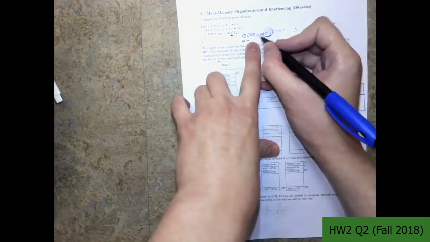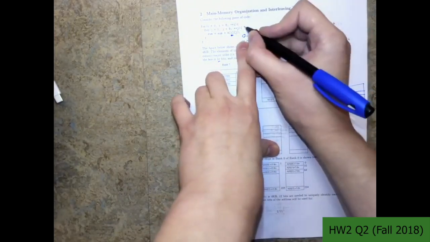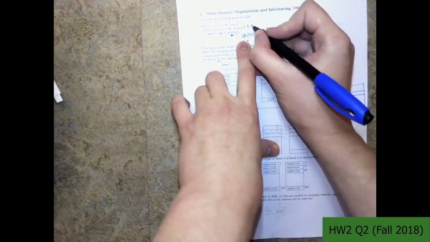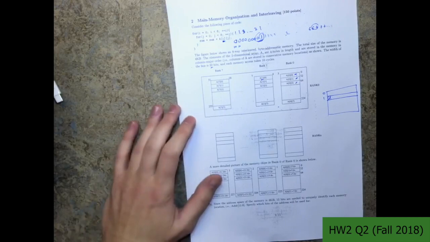So instead of 8 zeros, here we will interleave between the banks 1 to 3 to 7, right, and then go to 1. So since we have 8 banks and the latency is 10 cycles, we may not be able to overlap some of the latency, right? But let's calculate it to see what happens exactly.